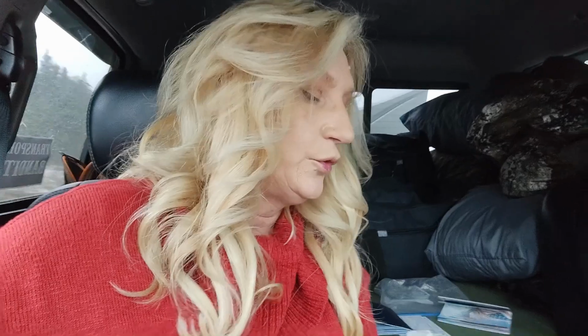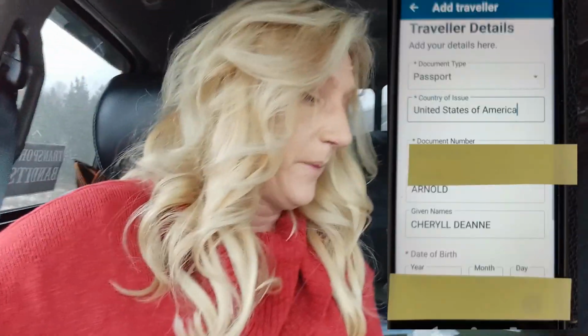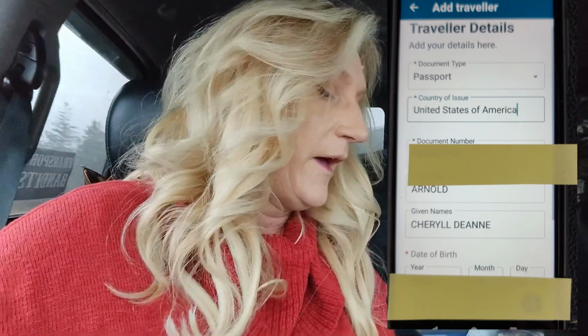When it automatically captures the image of your passport, it will immediately go to traveler details. It'll say document type. We chose passport. For country of issue, you'll type in what country issued your passport. Check at this point that your document number, which is automatically filled in, matches your passport number. So in this case, the document number matches my passport number correctly.